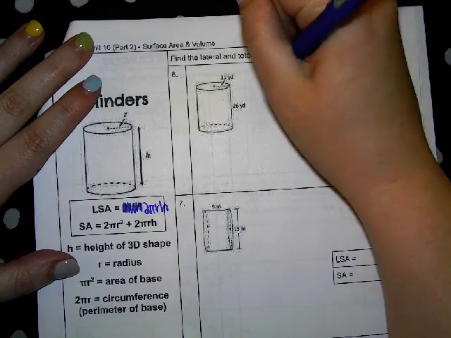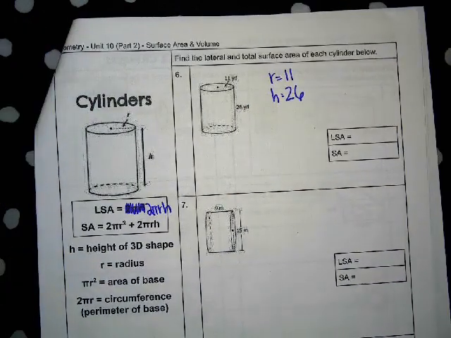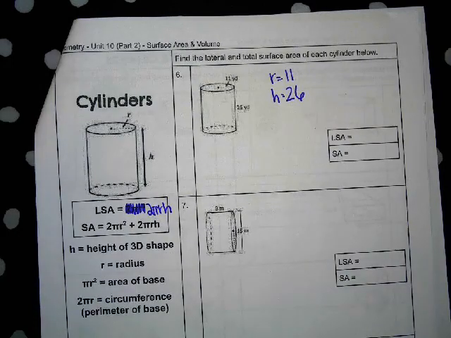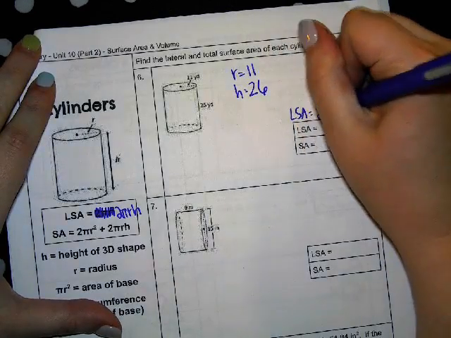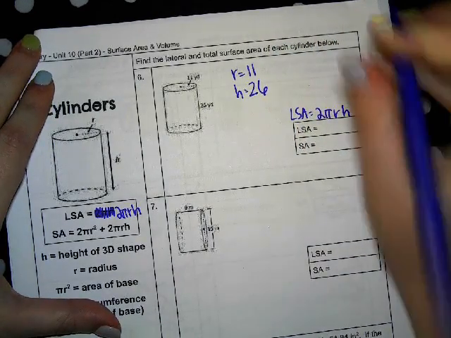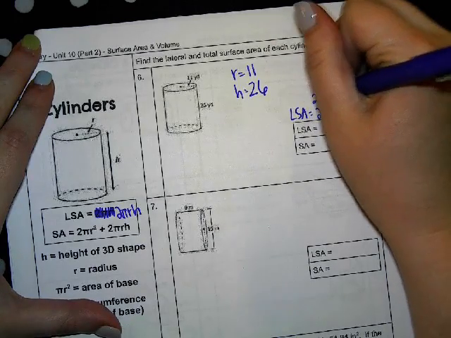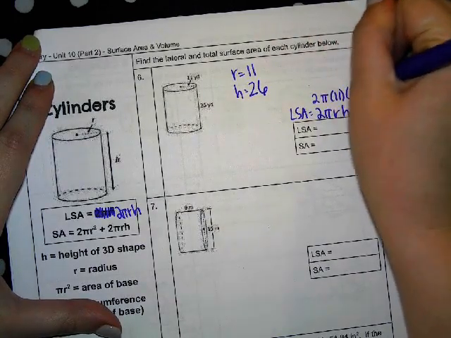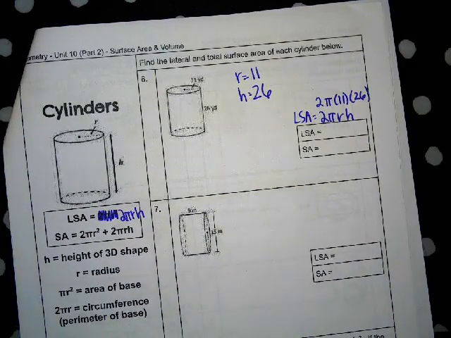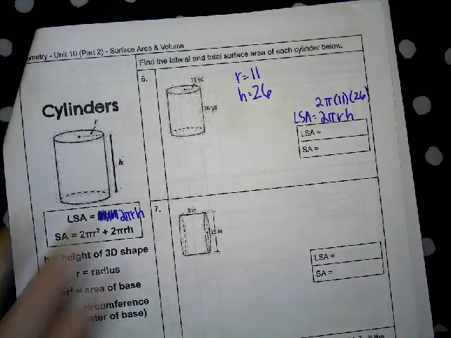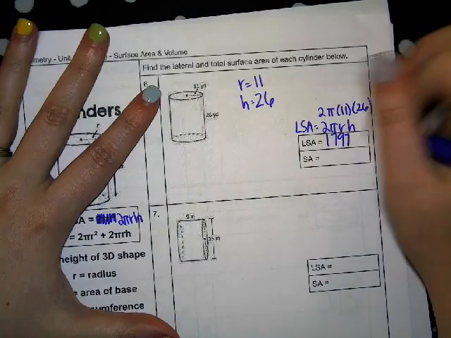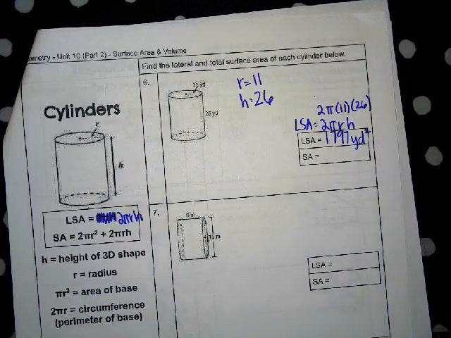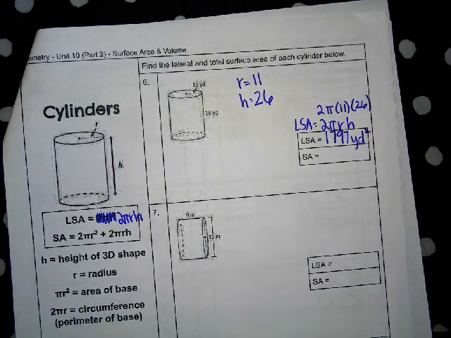So now that I've got those, I just need to put them in the formula where they belong. For me to find LSA, that is 2 pi radius times height. That means it's 2 pi times 11 times 26. If I type that in my calculator, that leaves me with, rounded to the nearest appropriate rounding, 1,797 yards squared.